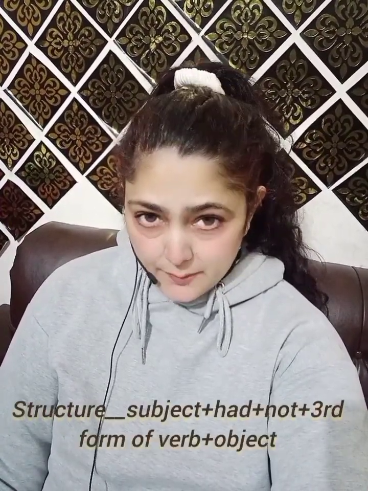Let's see what would be the structure of negative sentences in past perfect tense. First of all, the action doing person, that is subject, is added, and then had, and then addition of not, and then third form of verb is to be used, and at the end of the sentence there will be object at which the subject worked.